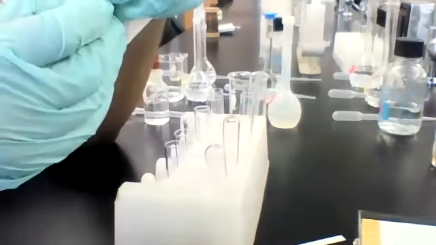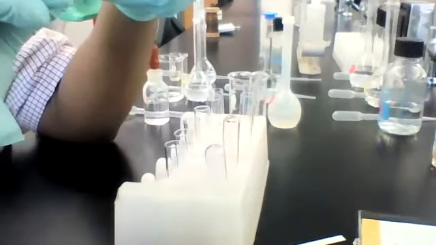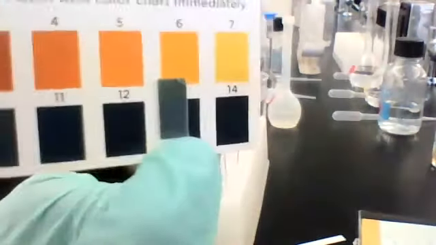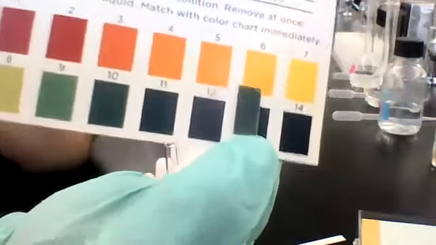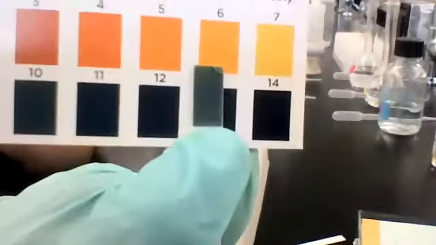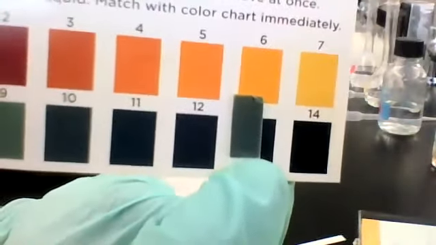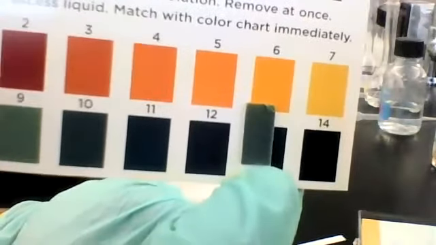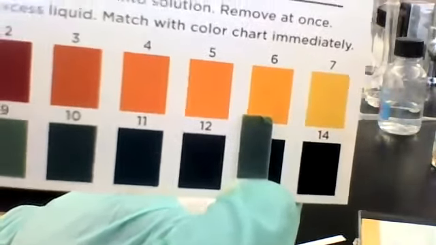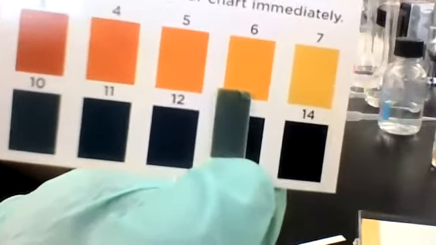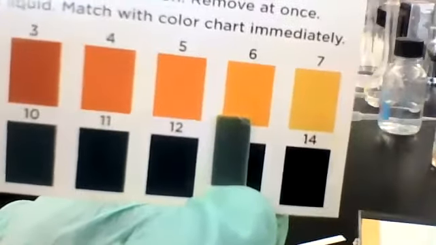I'm gonna go with 13. That's what it looks like to me. So this is 13 here where the stick is matching. If you disagree, 14 is to the right, 12 is to the left, and 11 and 10 going down. It's okay if you disagree with me, so long as you have a number there that closely matches what you see.